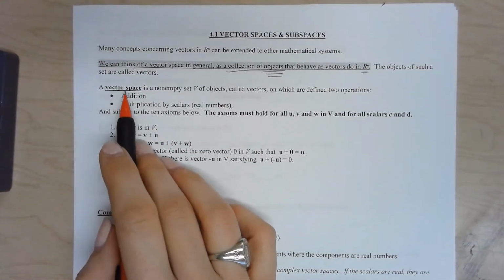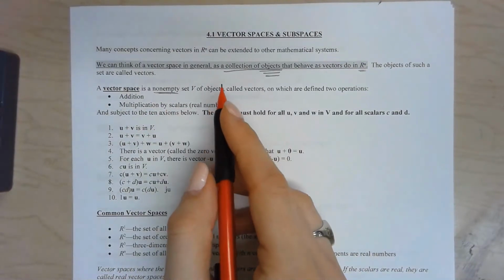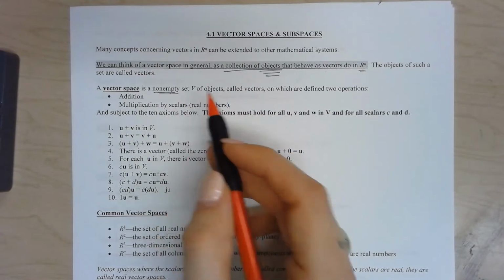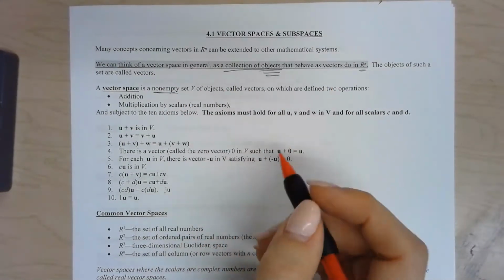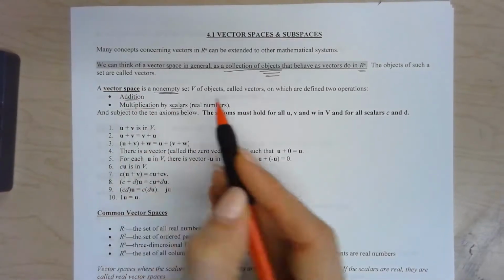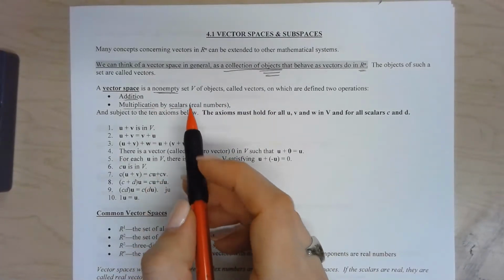In order to be a vector space though, one, it has to be a non-empty set of objects. So we can't have just an empty set and say this is a vector space. It has to at least have a certain number of items. And then 2, we need to have 2 operations defined: addition and multiplication by scalars. That does not mean that vectors need to be multiplied by each other.